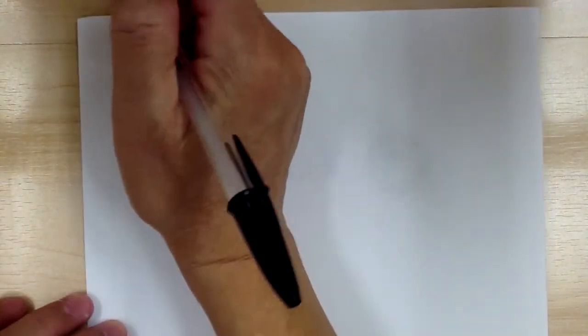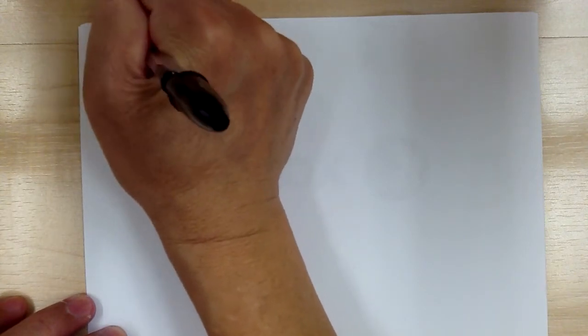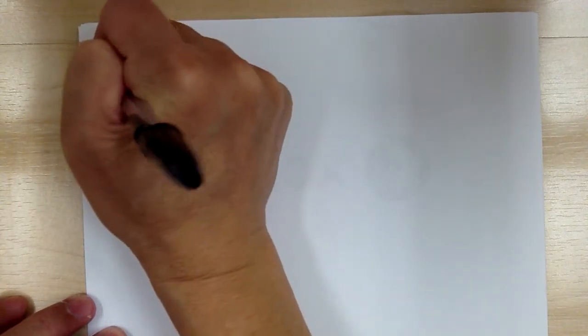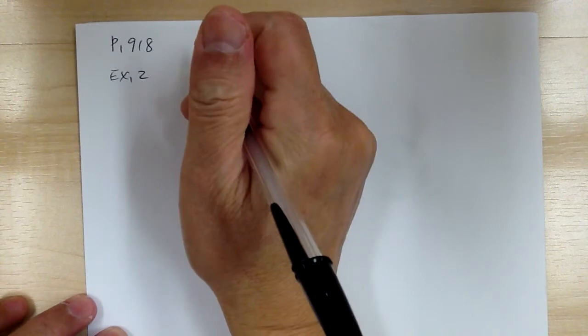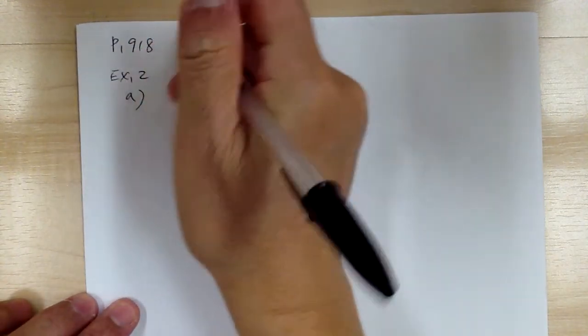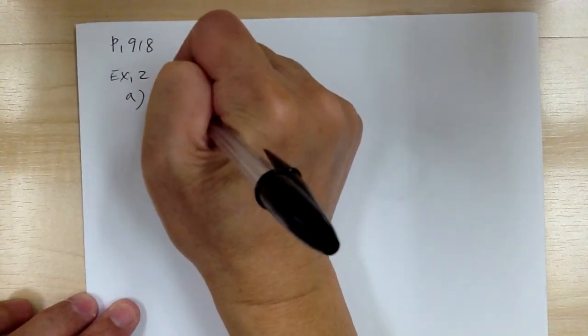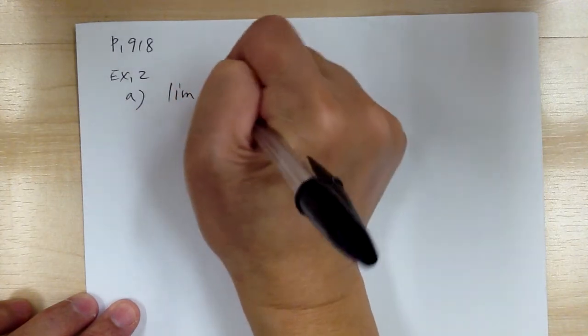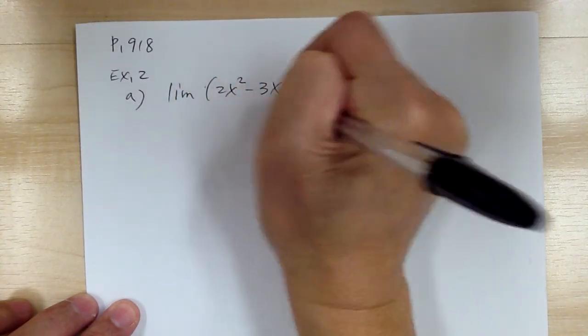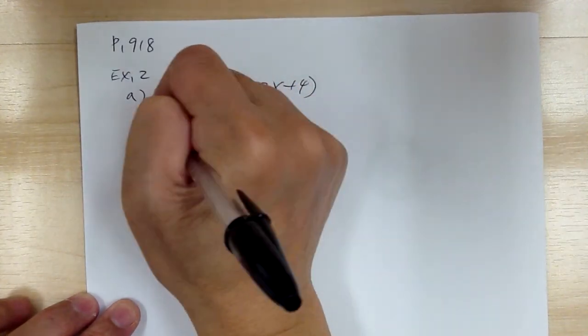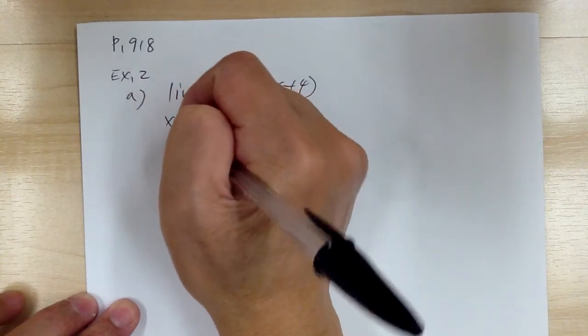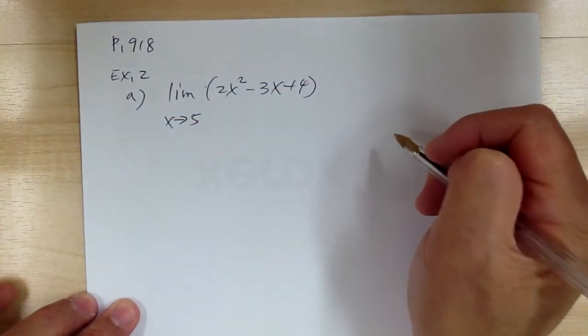Okay, now let's go to example 2. Now there are other methods of finding limits. So let's go to page 918, example 2, A. You have the limit of 2x squared minus 3x plus 4 as x approaches 5.